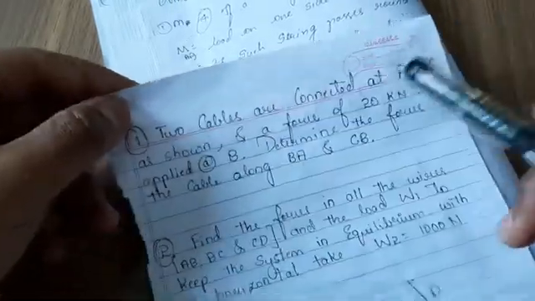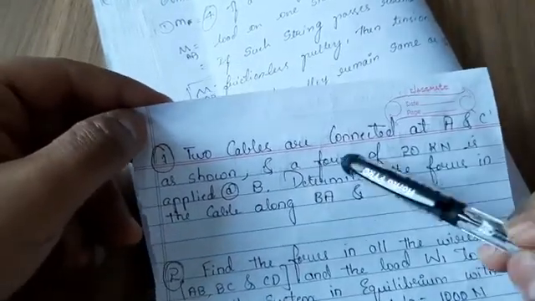Now let's move to the problems. You can see question number 1. You can have a snapshot of this question.